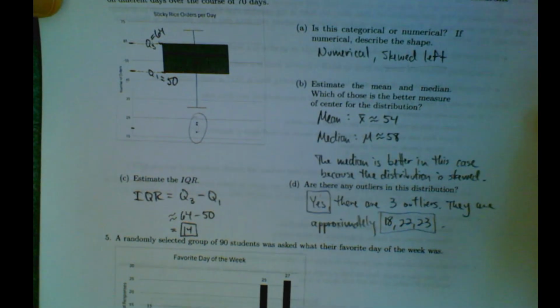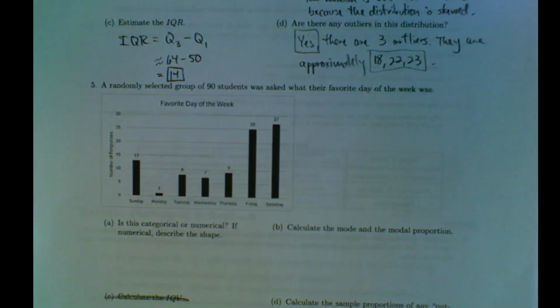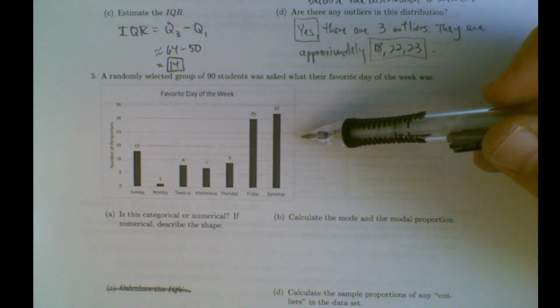Okay. And then we've got one more bar chart. Let's practice interpreting this bar chart a little bit. It says a randomly selected group of 90 students was asked what their favorite day of the week was. And here we have that bar chart.